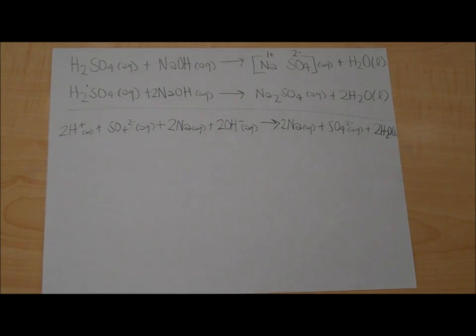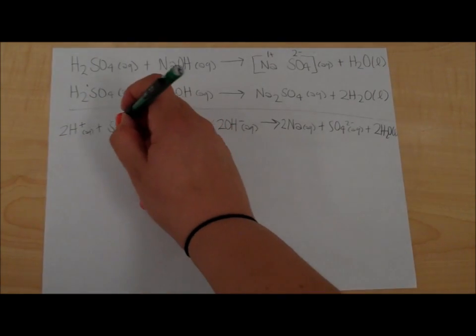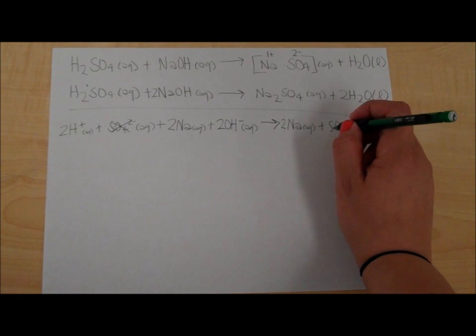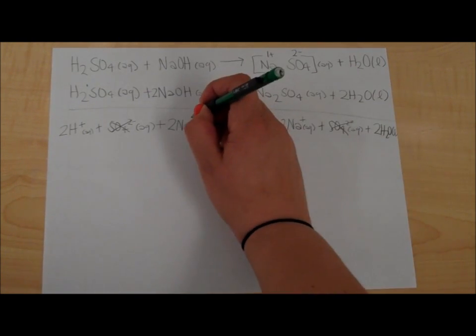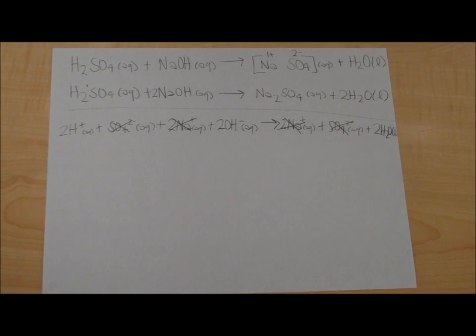So the next thing we do is we look for our spectator ions, and these are the ions that are found on both sides of the equation and can be canceled out because they're the same. And in this case, our spectator ions are SO4 2- and 2 Na+. Now we can write our net ionic equation. In the net ionic equation, we want to show any product that does not exist as an ion. And in this example, it's H2O because it's a liquid. But any solid or liquid needs to be in your net ionic equation.